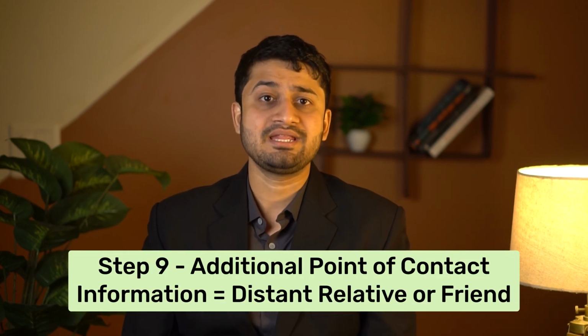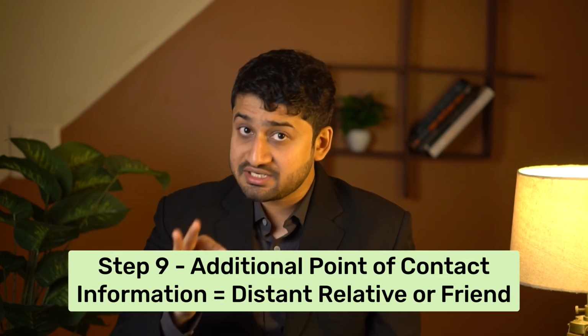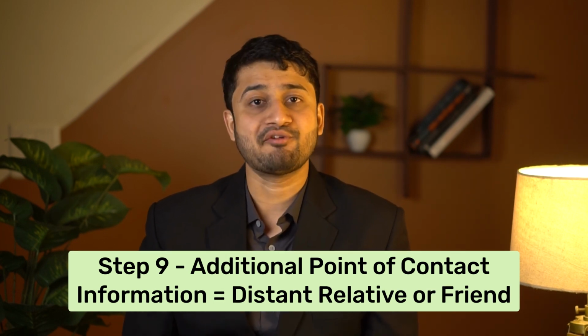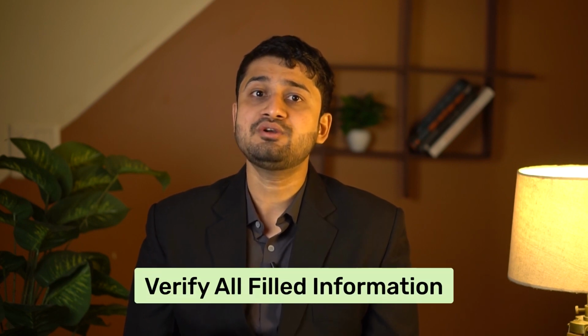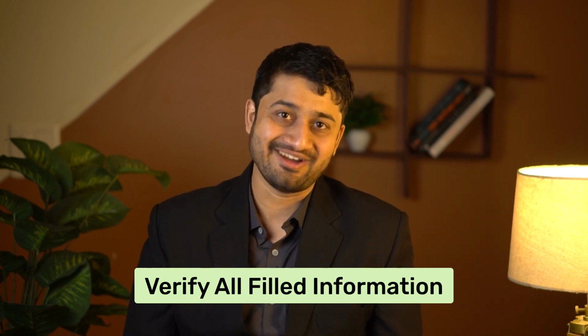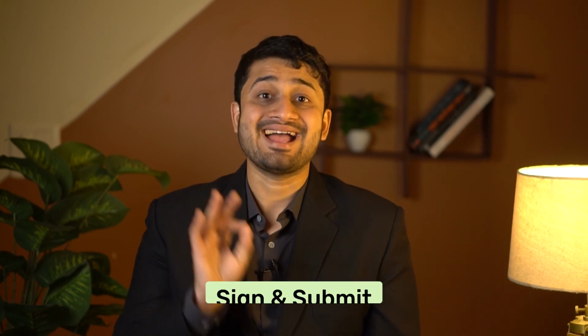Lastly, for step 9, you will be asked to provide additional point of contact information, which can be a distant relative or a friend. You will also be asked about service information. Once you have completed all this information, move on to the next page and you will see all the information that you have filled in. You need to verify the information once again very carefully before making the final submission. Finally, once all the verification is done, you will get an option to sign and submit.